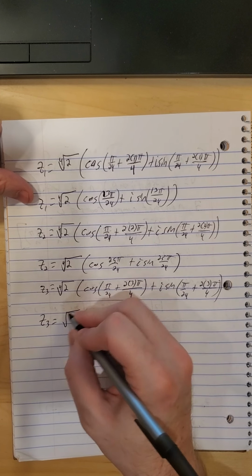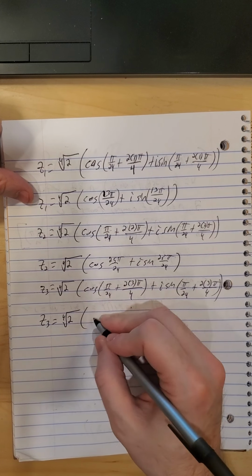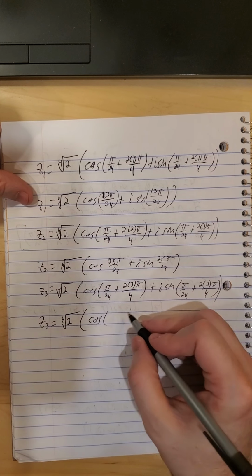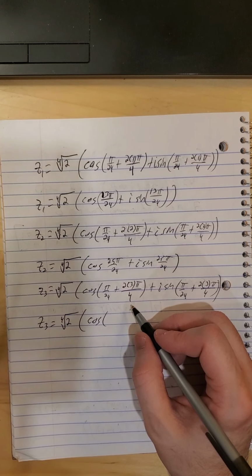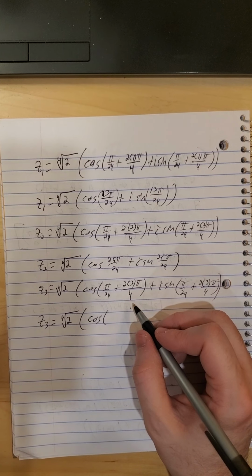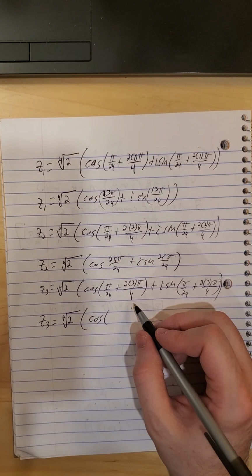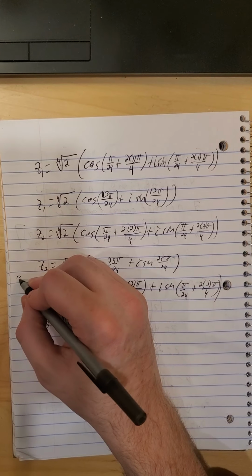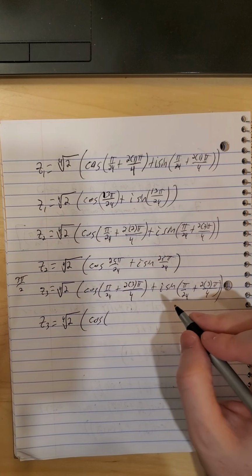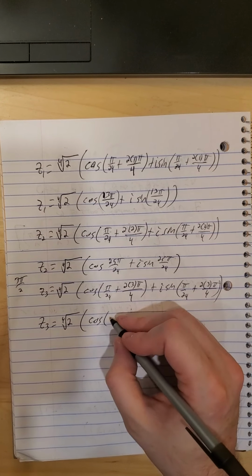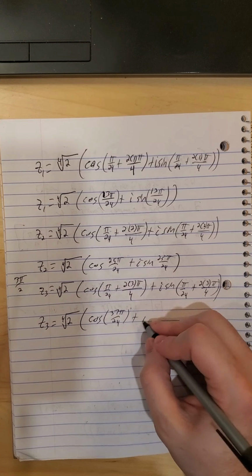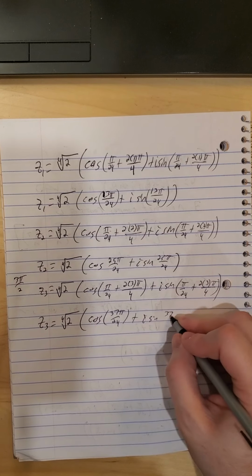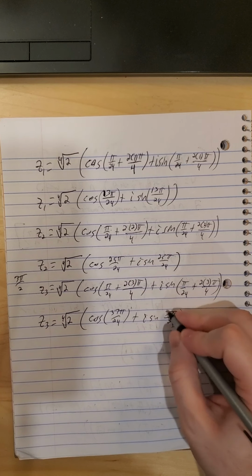So z sub 3, fourth root of 2, cosine of, let's see, that would be 3 pi over 2, so that would be 36, so 37 pi over 24, plus i sine 37 pi over 24.